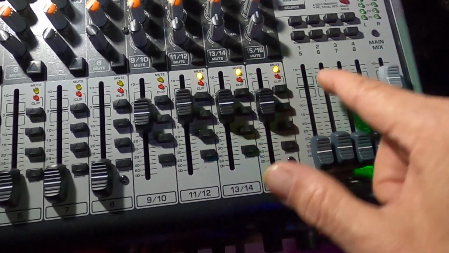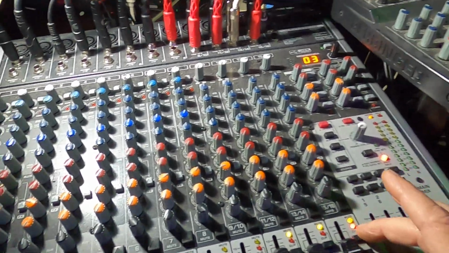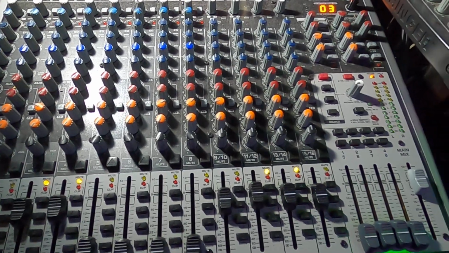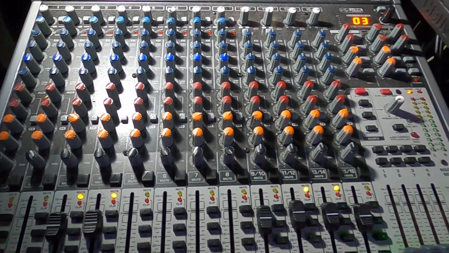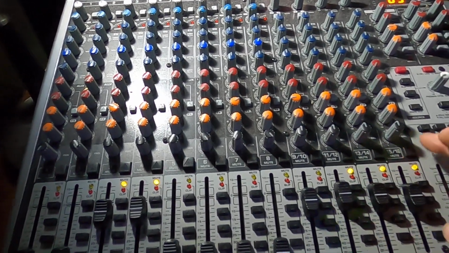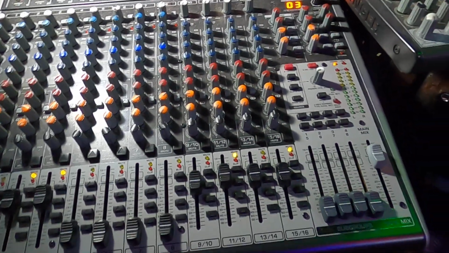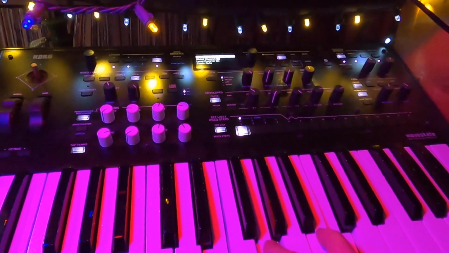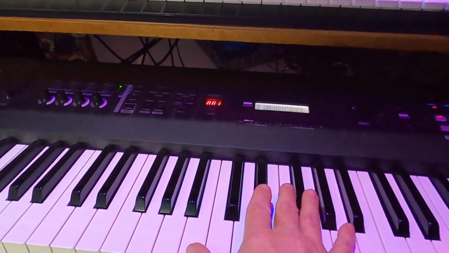So if I mute the piano, now its light's on, we hear nothing. So I turn my piano on. And at the touch of a mute button, I can cut in and cut out anything else. So I can turn off my piano and I'll turn on the next thing in line, this Korg wave state. See, now we can hear it. I'm playing it, but I can also play it from my piano now.